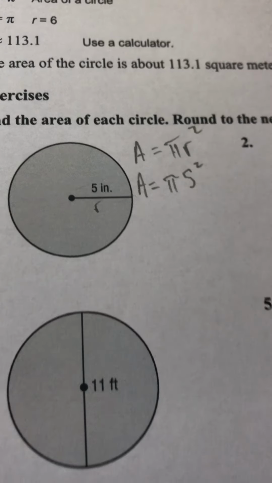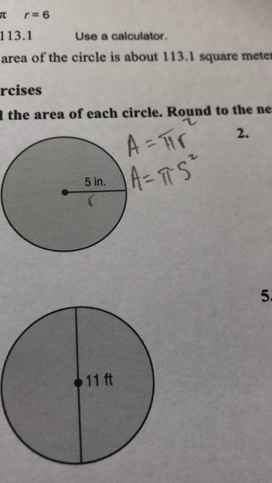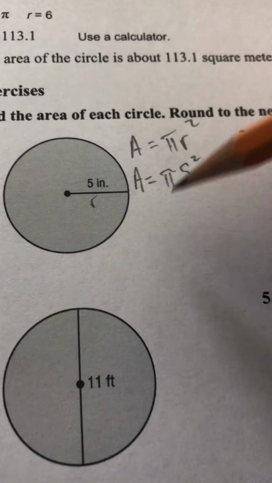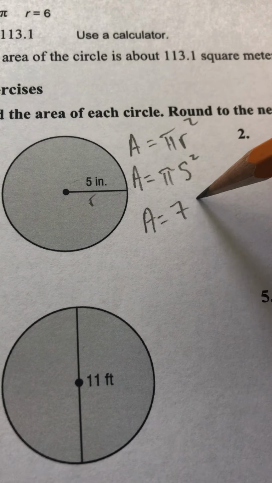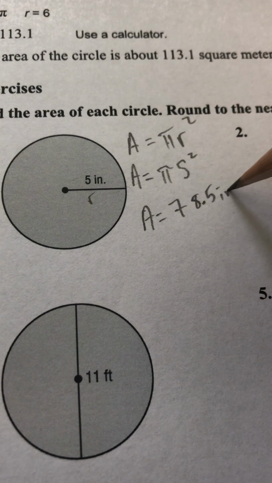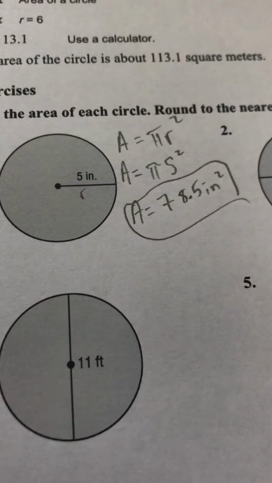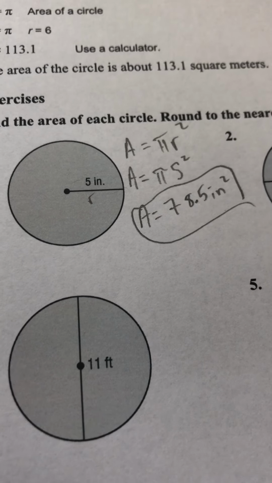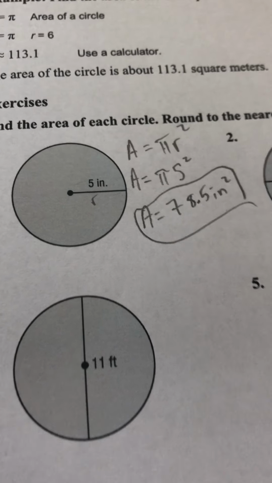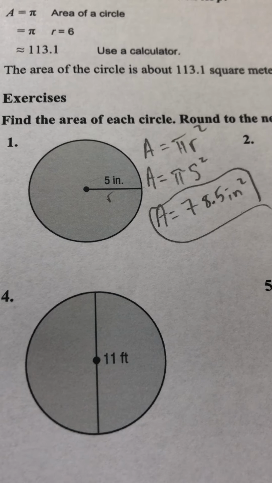So I already did the calculations on my calculator, or you can do it on your phone. 78.5 inches squared. Box it. Again, if you don't have capabilities of printing out your assignment, just do it on your own work and email it to me.